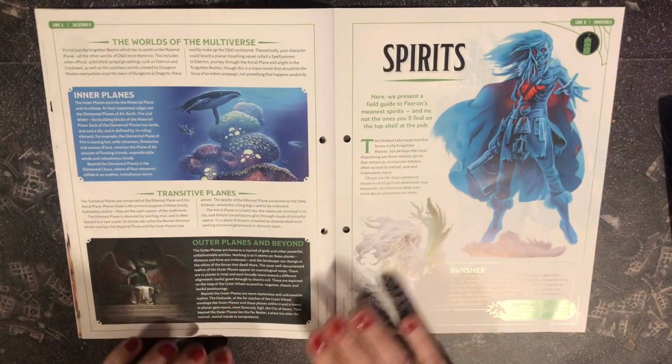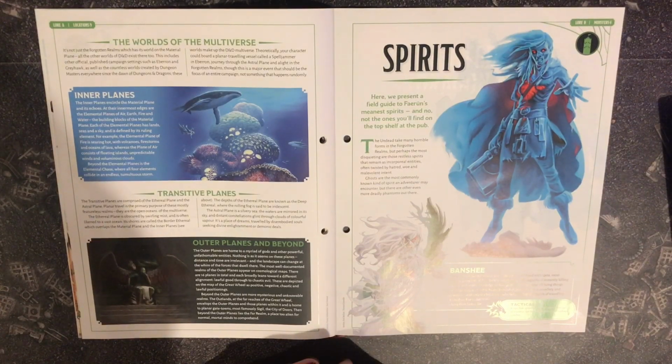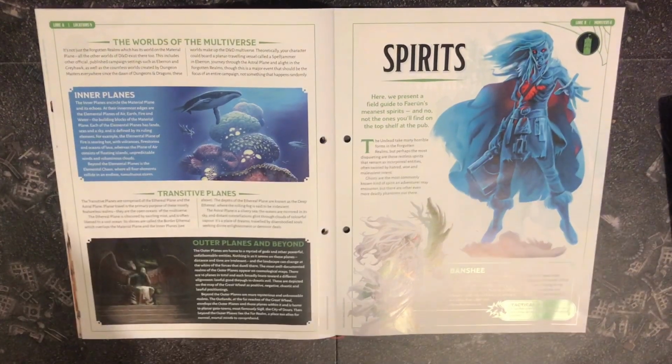So, spirits. Here we present a field guide to Faerun's meanest spirits, and no, not the ones you'll find on the top shelf at the pub. The undead take many horrible forms in the Forgotten Realms, but perhaps the most disquieting are those restless spirits that remain as incorporeal entities, often twisted by hatred, woe, and malevolent intent.